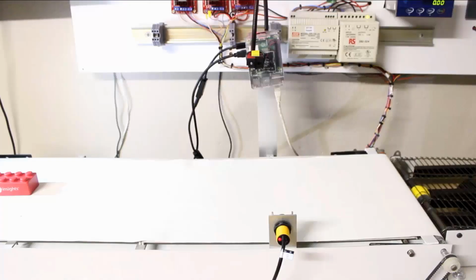Okay, so we've got our demo factory here, and I'm using this Lego brick as my product. So I'll start the conveyors. Now, if our system works, we should get a ready to detect MQTT signal on our mqtt.fx client as soon as the proximity sensor detects the product and stops the conveyor.